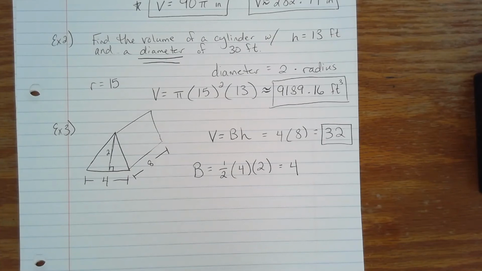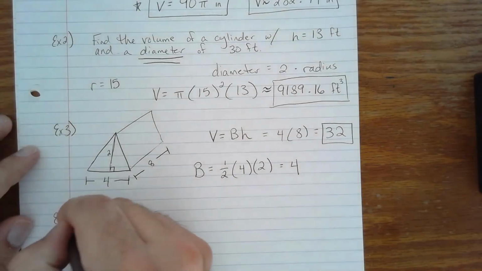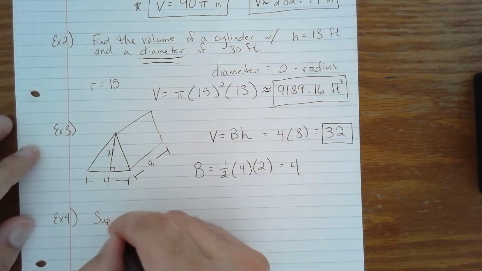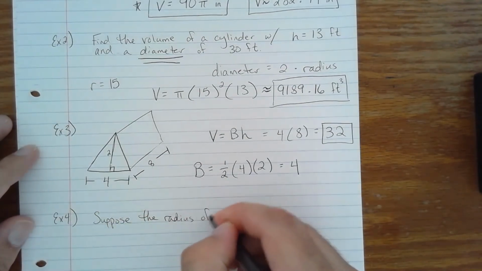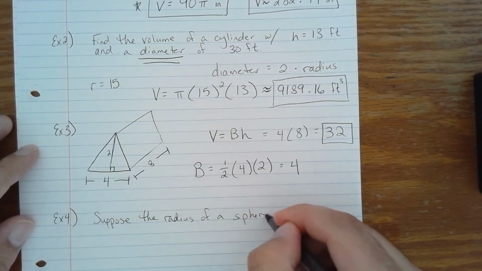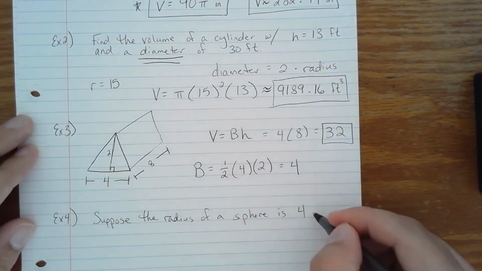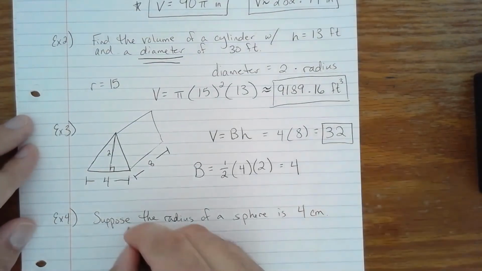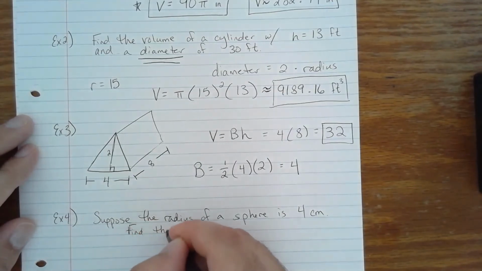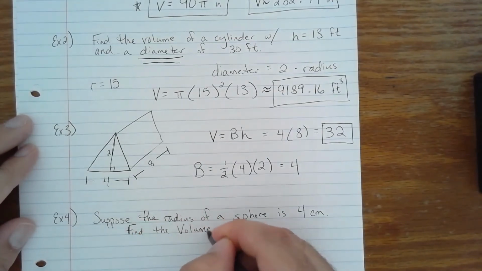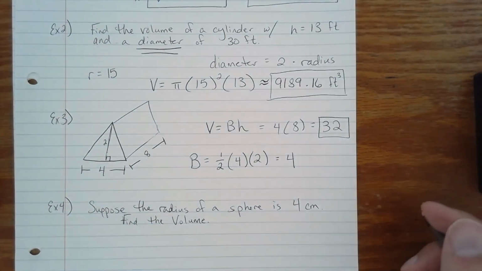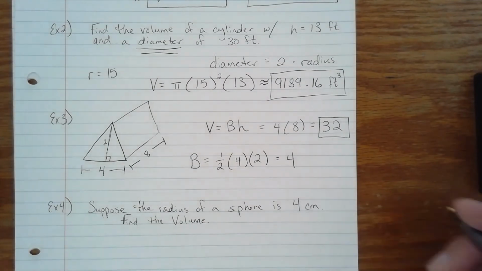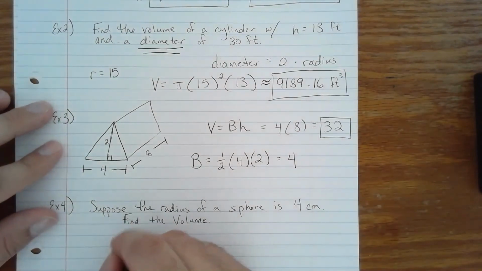Let's go ahead and do one with a sphere. Let's suppose the radius of a sphere is 4 centimeters. We're going to find the volume. Keep in mind, anytime a problem like this pops up that'll be set up for you, you can always pause the video and attempt these on your own. So at this point, you could real quickly just throw that formula down, plug that into a calculator, and see what you get. We're going to just take a quick look though.